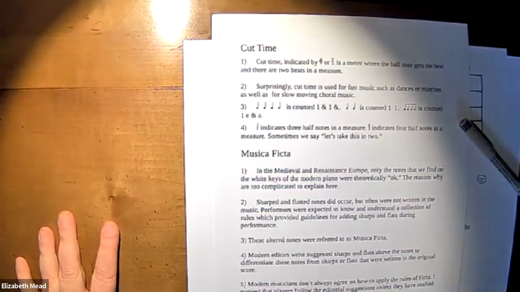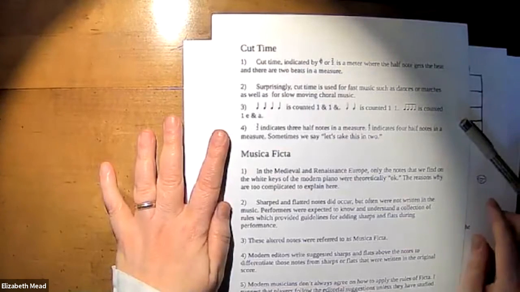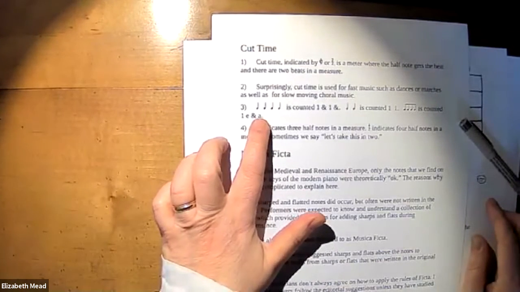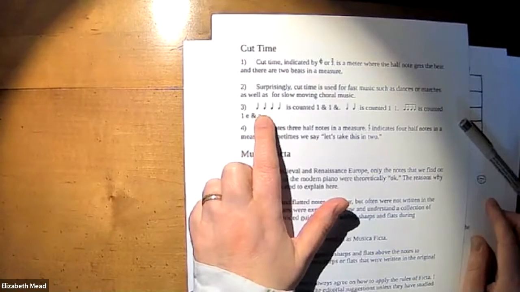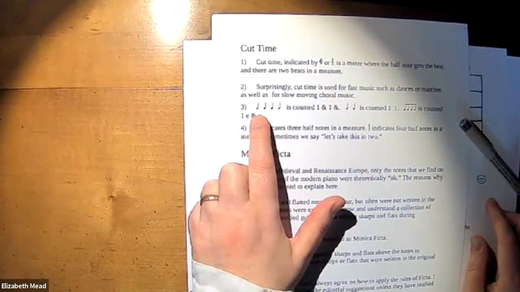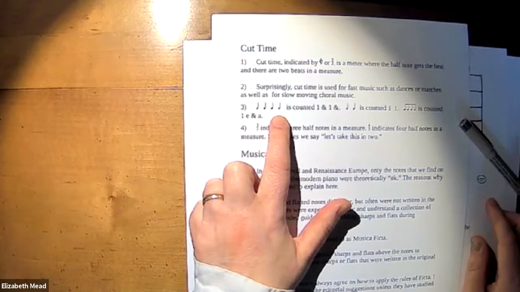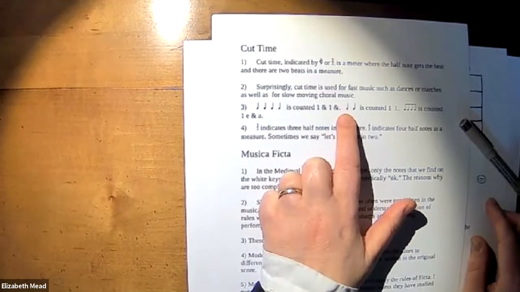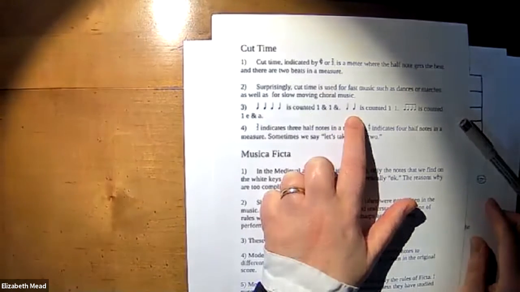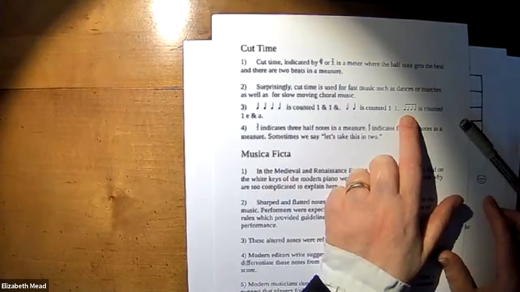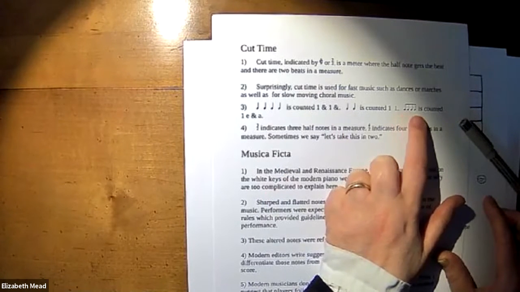1, 2, 1, 2, and so cut time. Now, what happens in cut time is that 4 quarter notes, instead of being 1, 2, 3, 4, become 1 and 2 and. A half note is 1, and 4 eighth notes become 1 E and 2 E and.